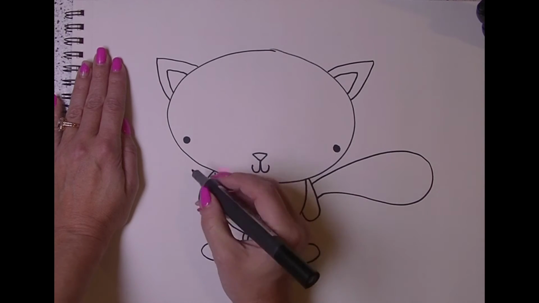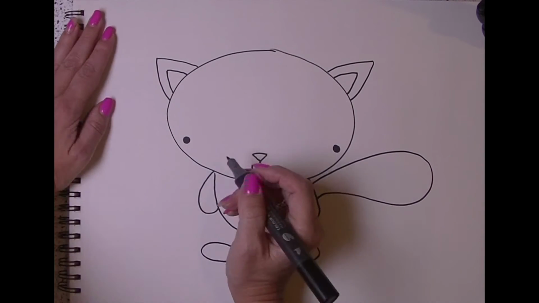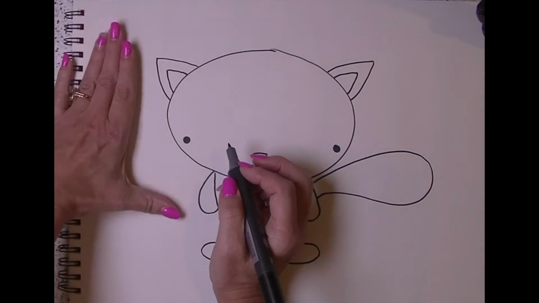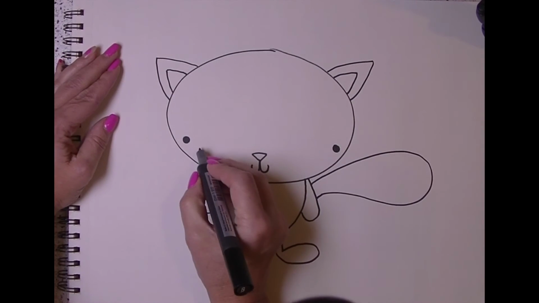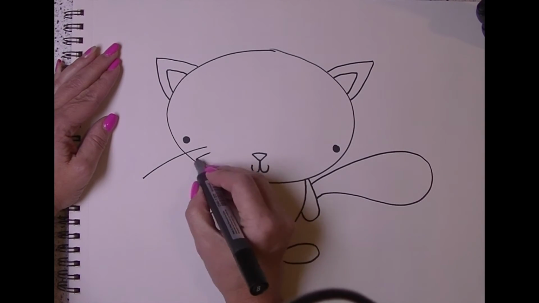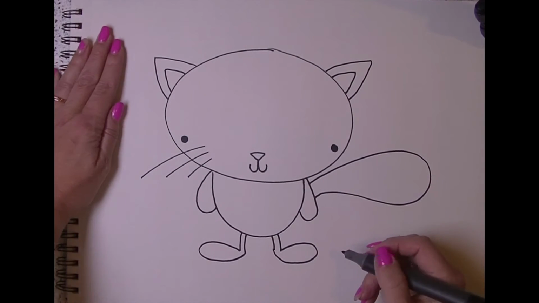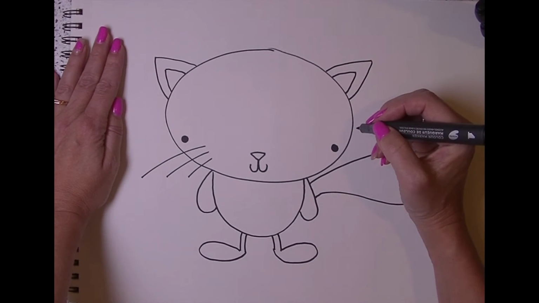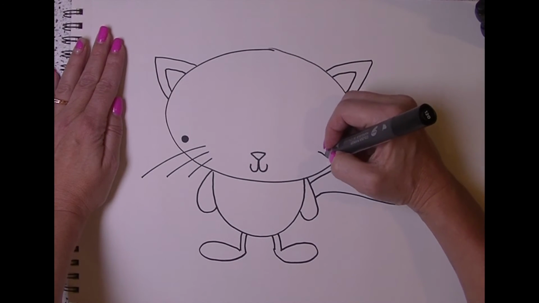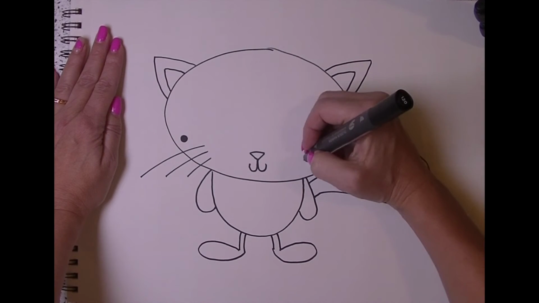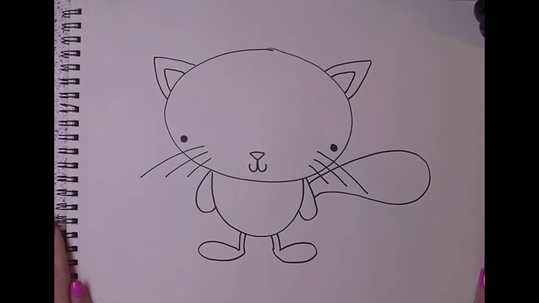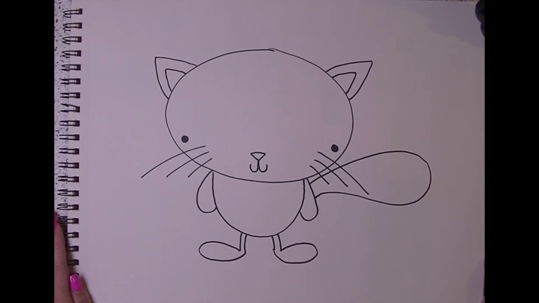And what I'd like to add next are the whiskers. So I think I'll do 3 on each side. So I'll come to the left side and I will do 1, 2, 3 lines. But if you want more than that, you go ahead and do it. And 1, 2, 3 lines. And there I have my basic cat.